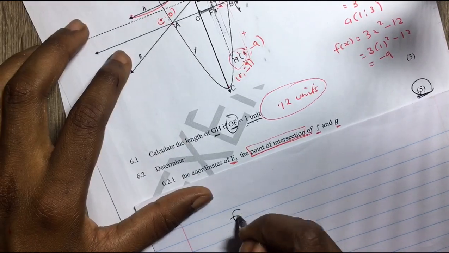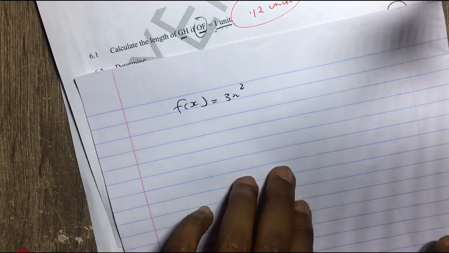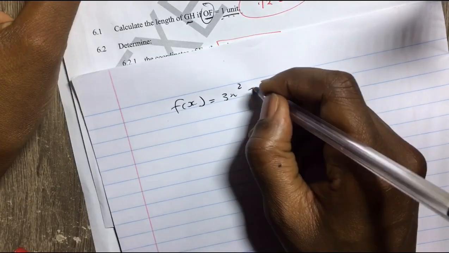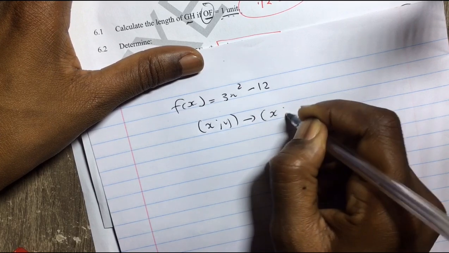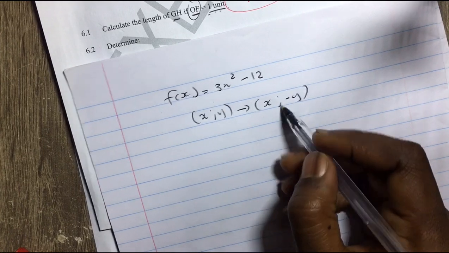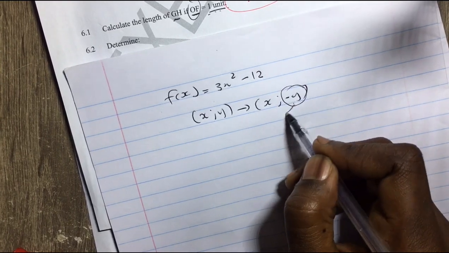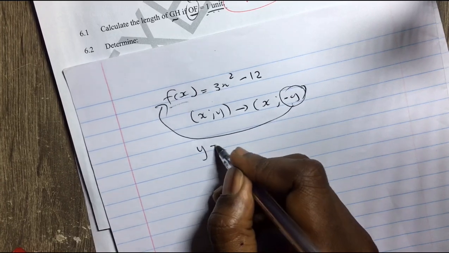So let me write f. Okay, it's minus 12. And then I'm reflecting it in the x-axis. So remember, y is the same as f of x. So I'm going to change f of x, I write y.